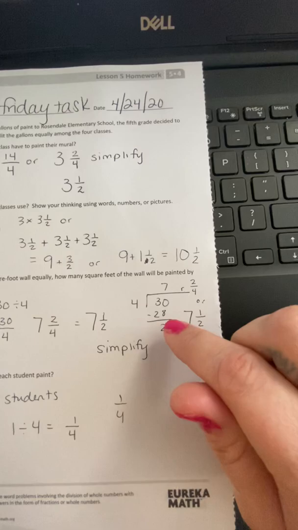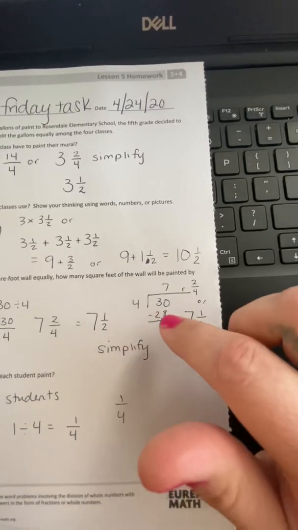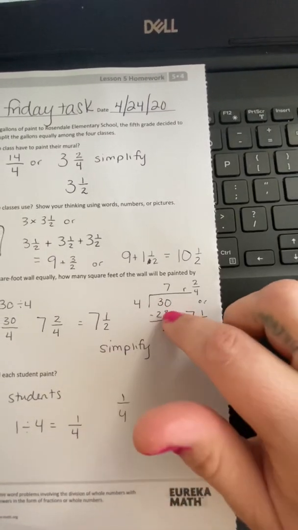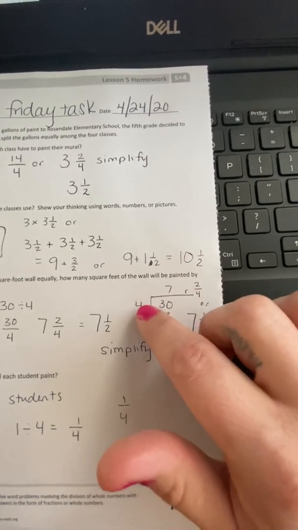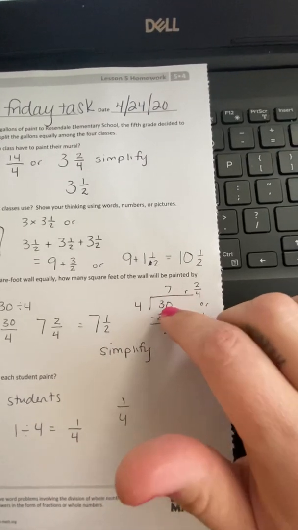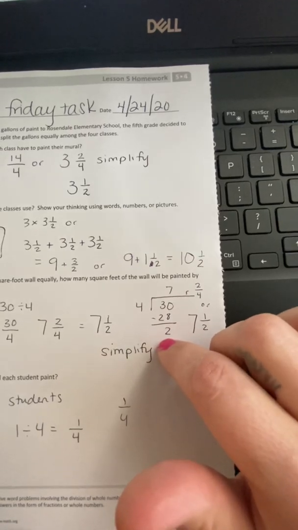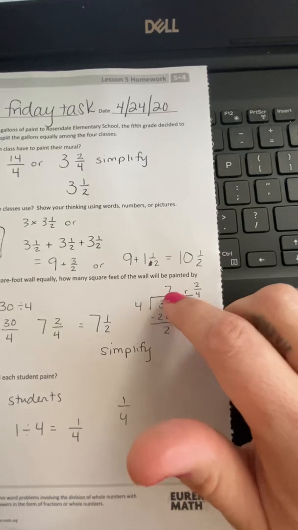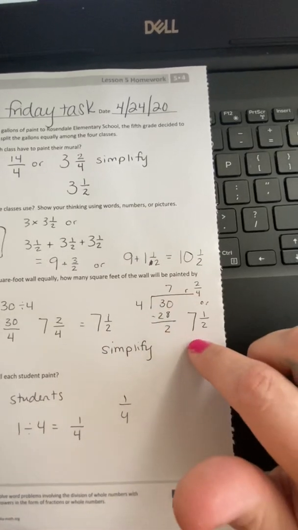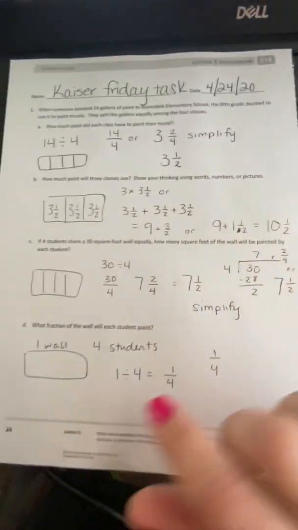We've been practicing our long division with fraction answers, so let's go 4 into 30. 4 can fit into 30 7 times. 7 times 4 is 28. 30 minus 28 equals 2. So your remainder is going to be 2/4. If you simplify 7 2/4, you will get 7 1/2.